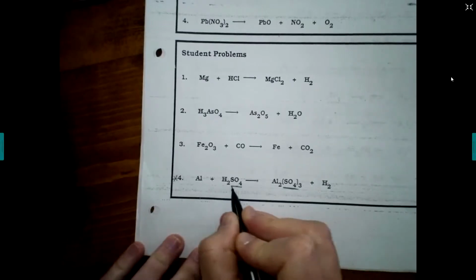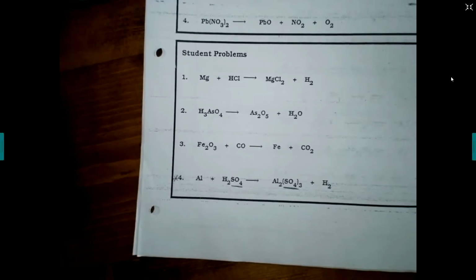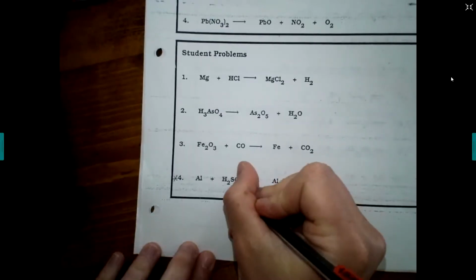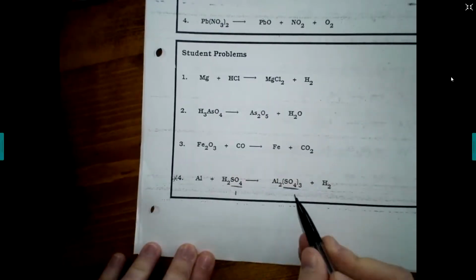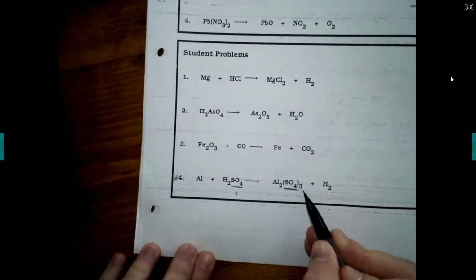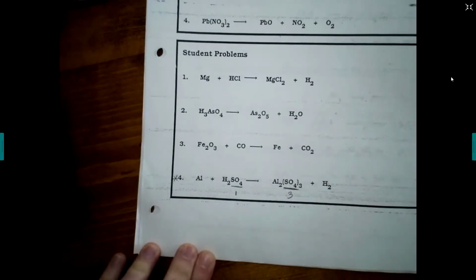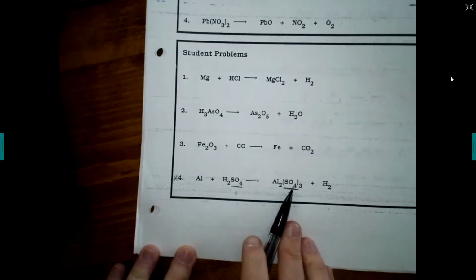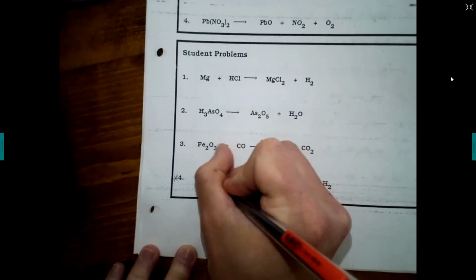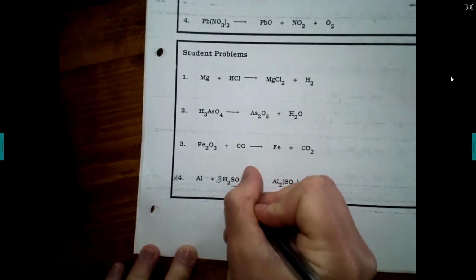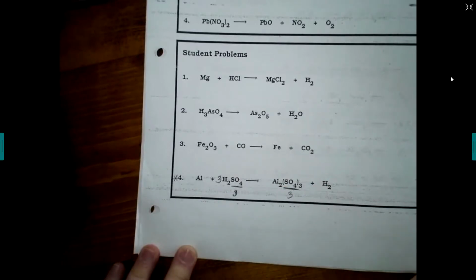So I'm going to look on the other side of the equation and see if I see sulfate again, and I do. Now the reason why this is going to hopefully simplify things for you is you can just look at sulfate as a whole. So on the left side, I have 1 sulfate. And on the right side, since this is in parentheses with a 3 on the outside, I have 3 sulfates. So rather than looking at sulfur and oxygen individually, I can look at sulfate as a whole. If I have 1 on the left and 3 on the right, I'm going to fix that by putting a 3 in front. Now my sulfates are balanced.